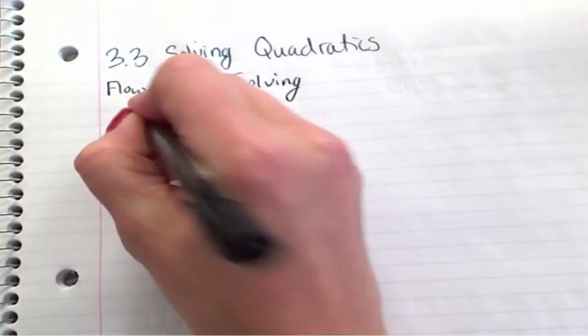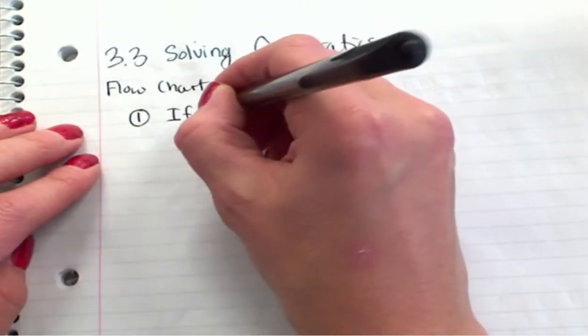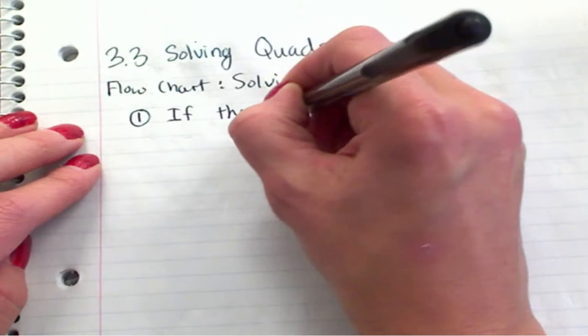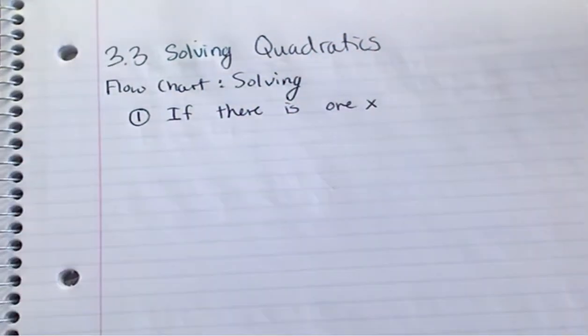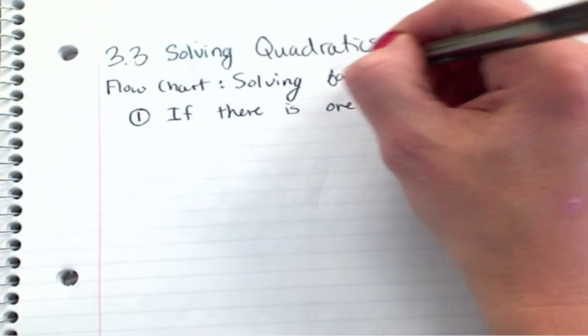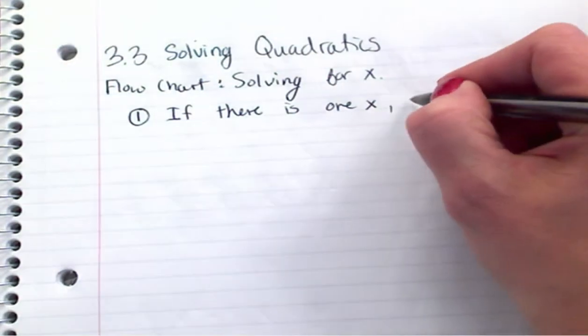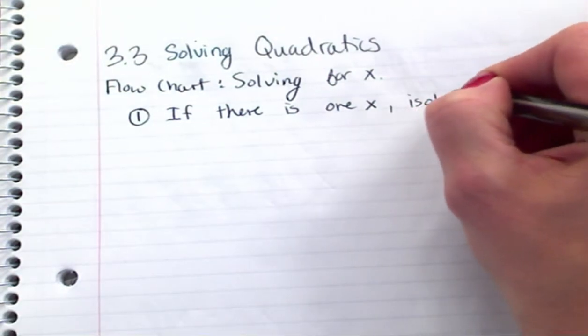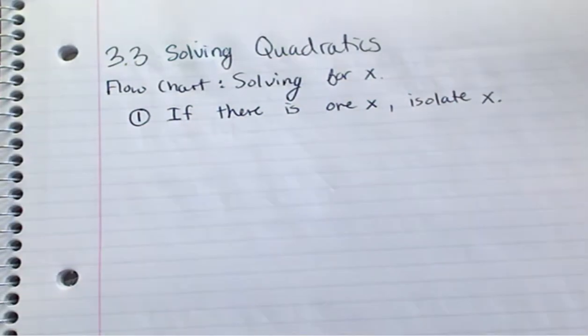Okay, first, if there is 1x, now we're solving for x. If there is 1x, isolate it. Now we are talking about quadratics, okay?